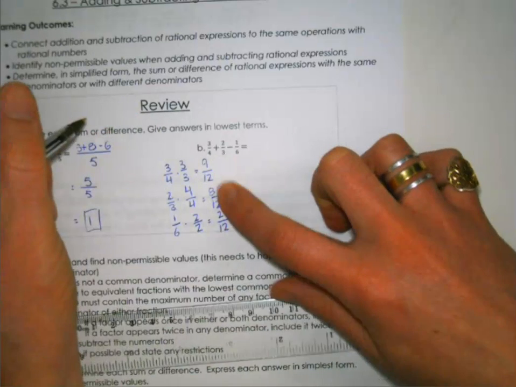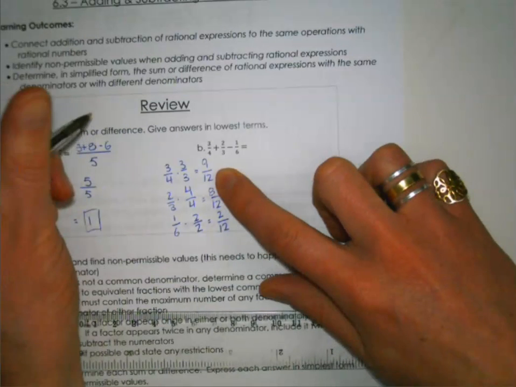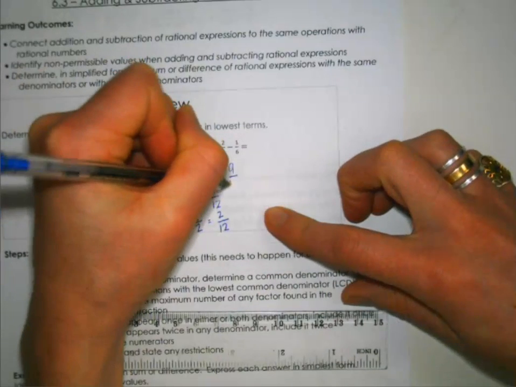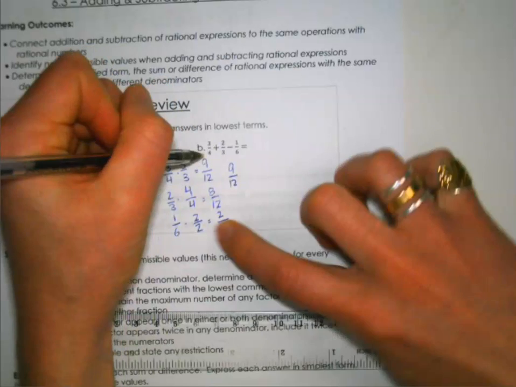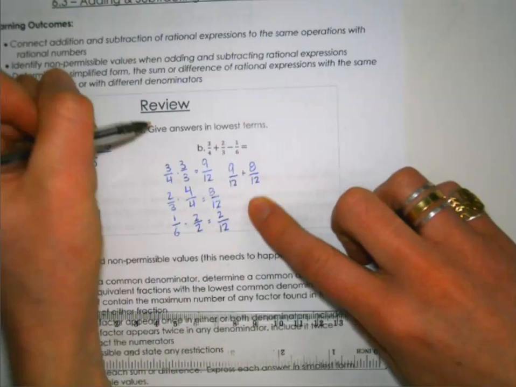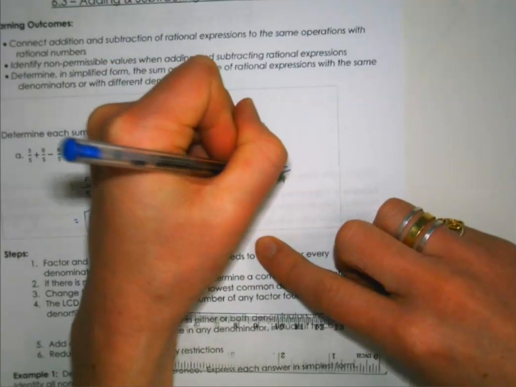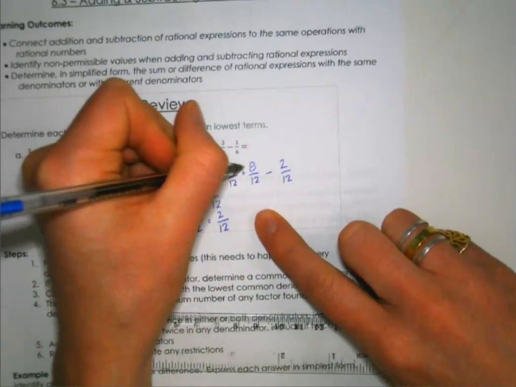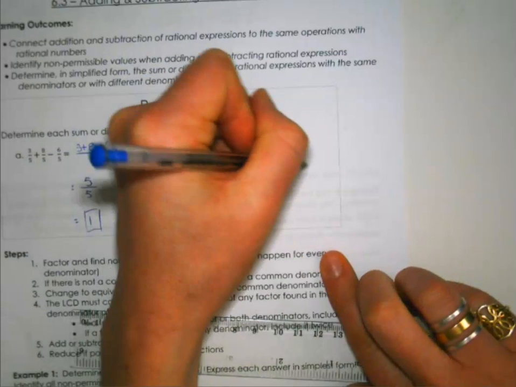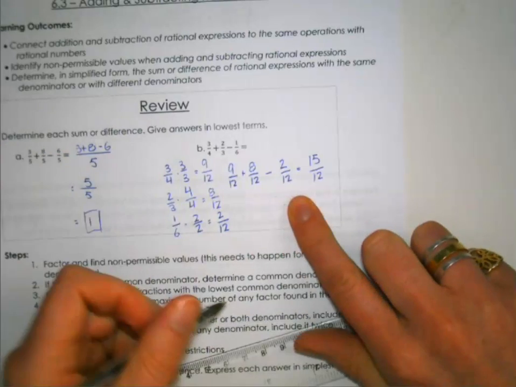So now that we have these all set up with the common denominator, we can go ahead and do our operations. So 3 over 4 was 9 over 12, plus 2 over 3, which is 8 over 12, minus 1 over 6, which is 2 over 12. 9 plus 8 is 17, minus 2 is 15 over 12. The denominator doesn't change.